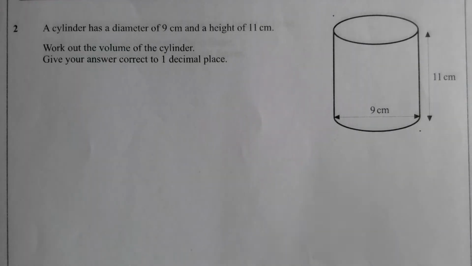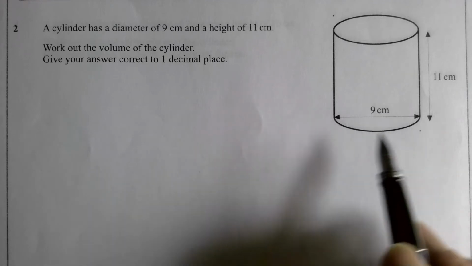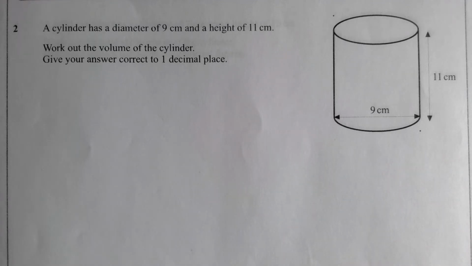Right, now this one is very similar, but this time you can use a calculator. So I'd like you to pause the video and have a go at the same idea. Be careful about this dimension, there's something slightly different.